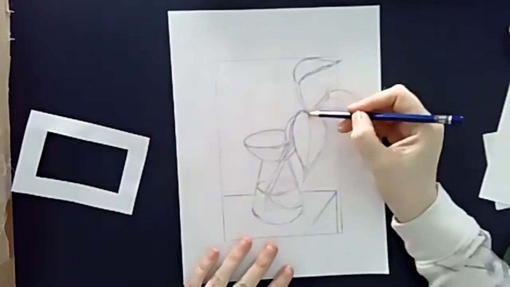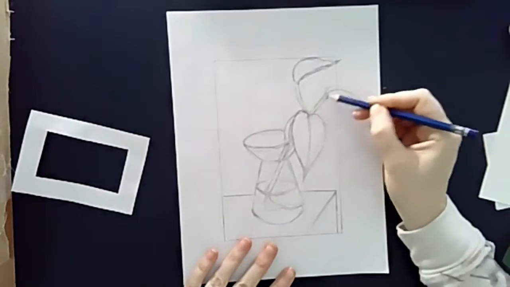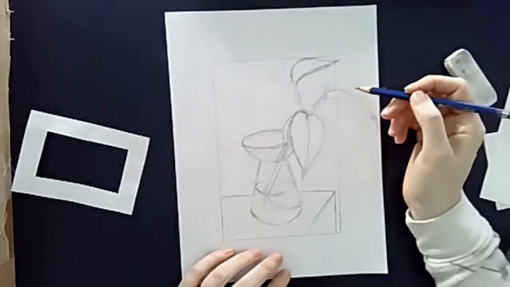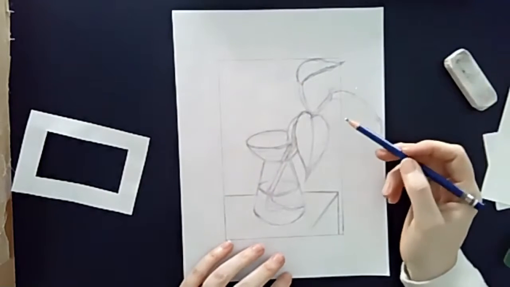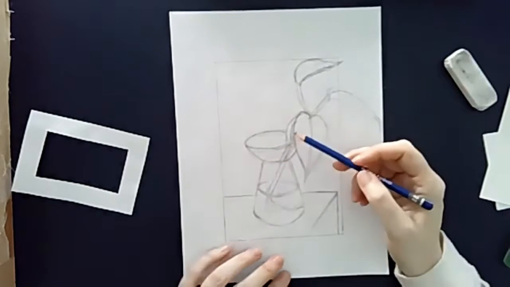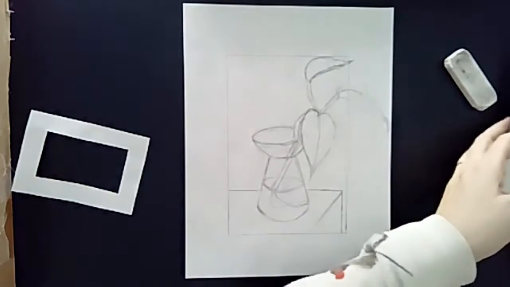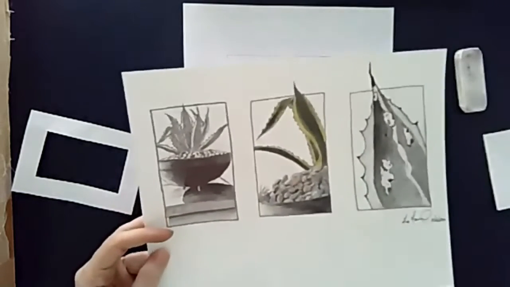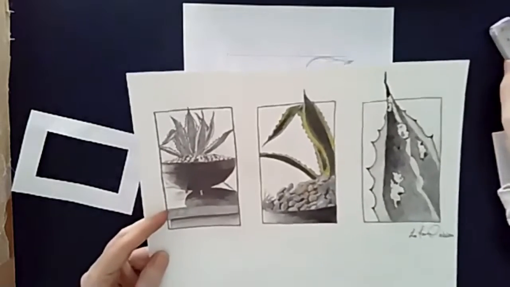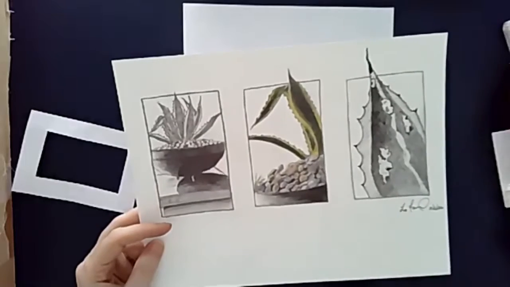All right, so now I have kind of the basic shapes in. And then I can start to think about adding in shading and stuff. So this is going to be a pretty quick drawing. Something more finished, like this one, reflects some hours of work, at least 3 hours worth of work in this drawing.